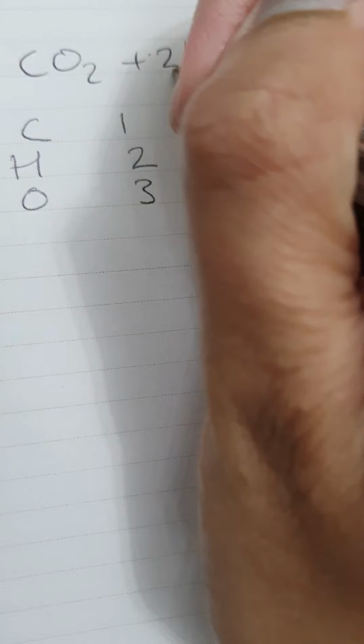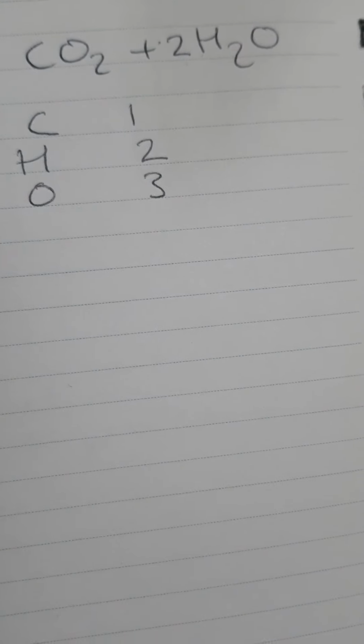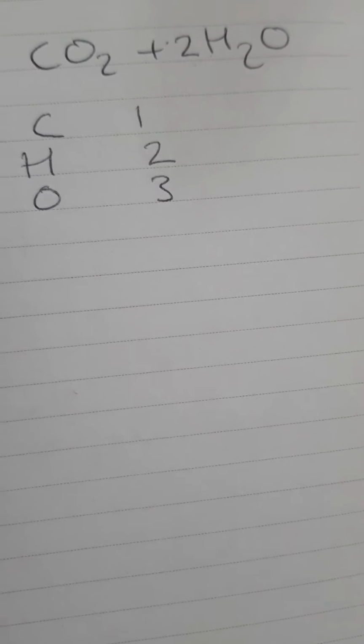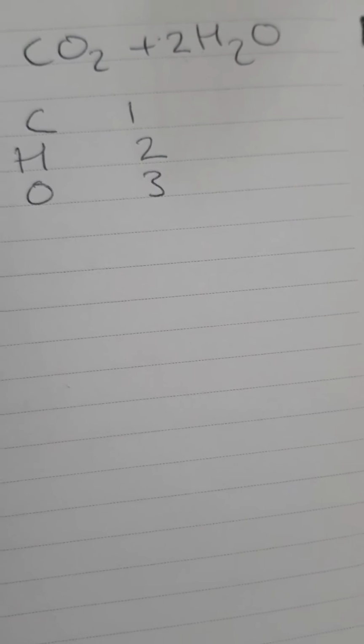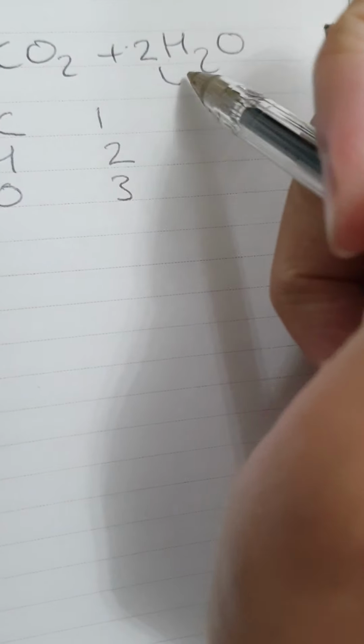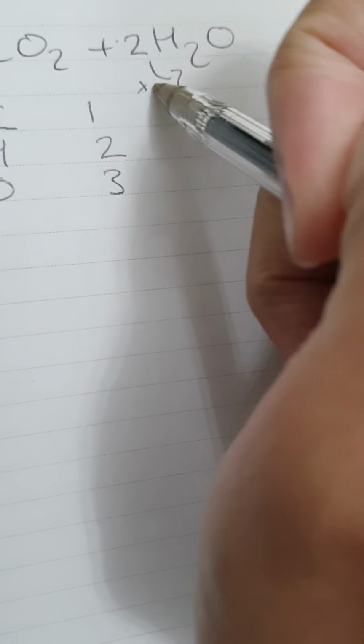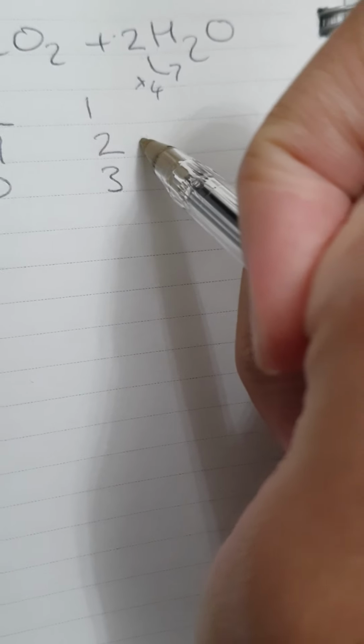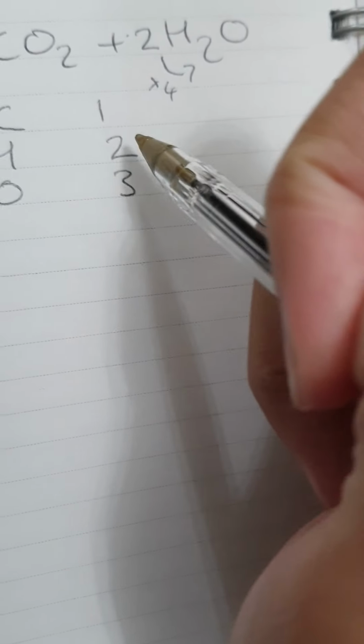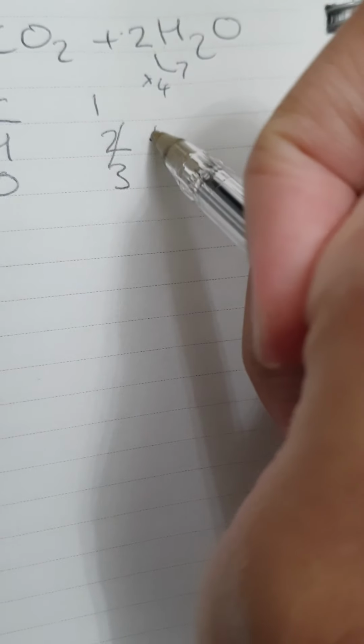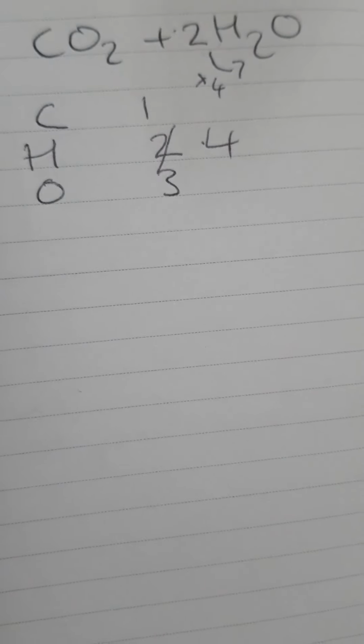That changes my hydrogens to now 4 because once I put a number in front, any number that I put in front, you can times that coefficient by any number in that compound. So 2 times 2 for your hydrogen gives you 4. So now that 2 becomes 4. So as you can see, my hydrogens have now become balanced.